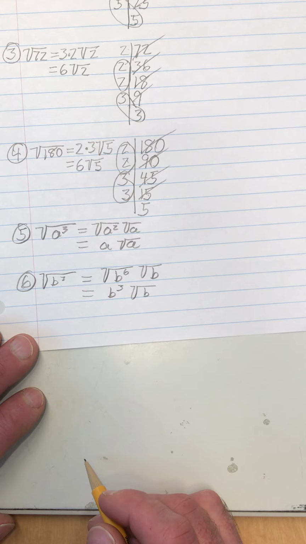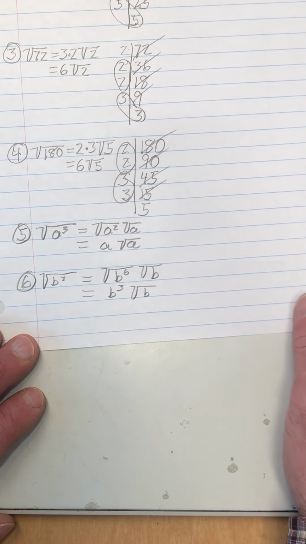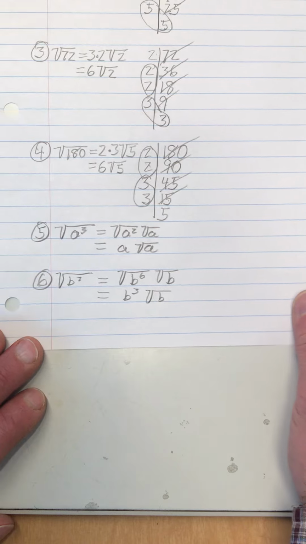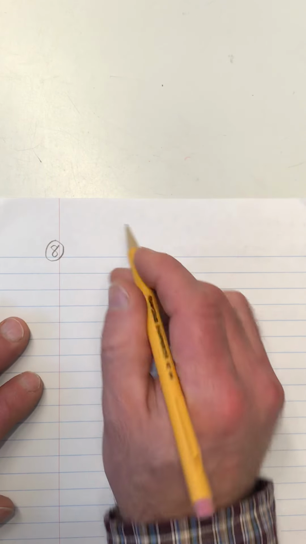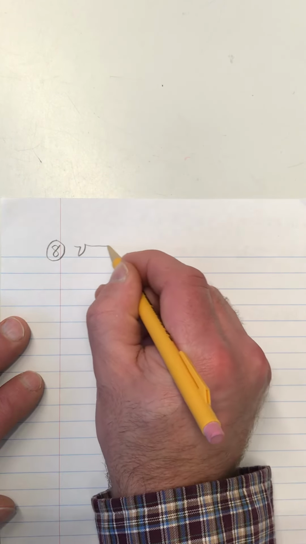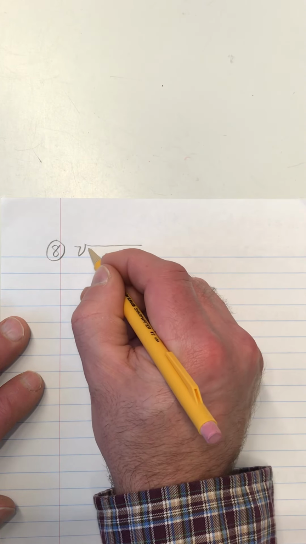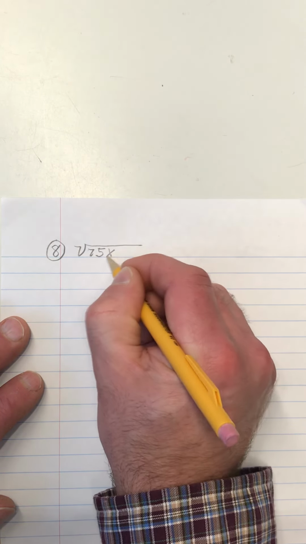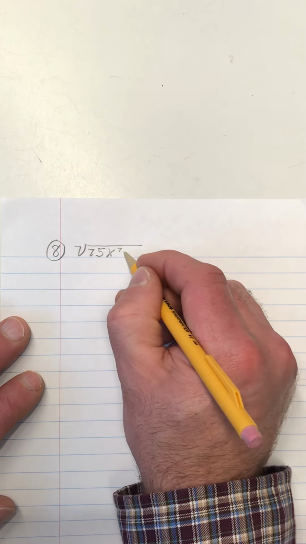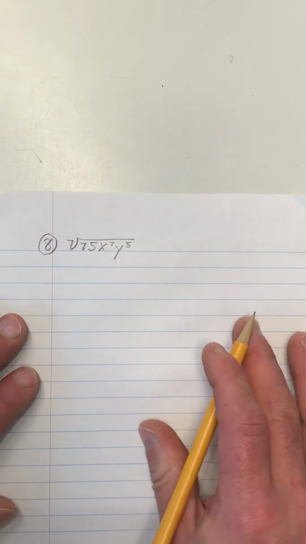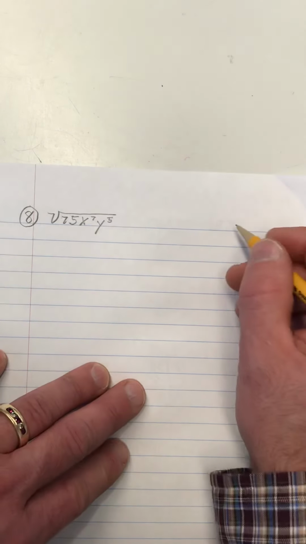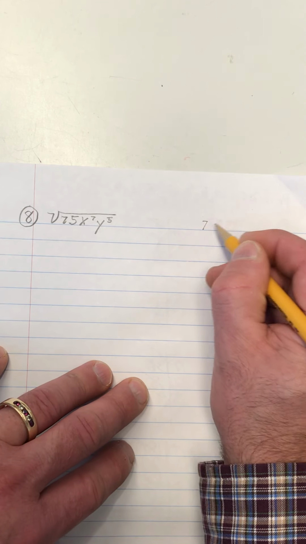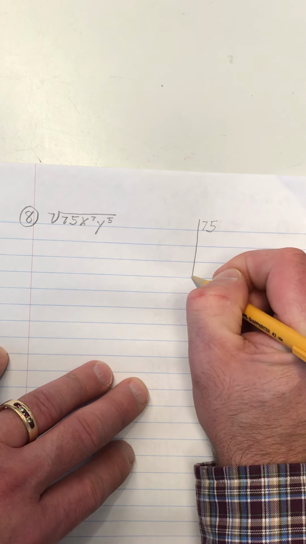Okay, let's skip over to number 8 now. Okay, 8 has all kinds of goodies in its bag. We've got the square root of 75 x to the 7th y to the 5th. Okay, so I'm going to have to handle each of these pieces separately and then bring them back together again in the end.